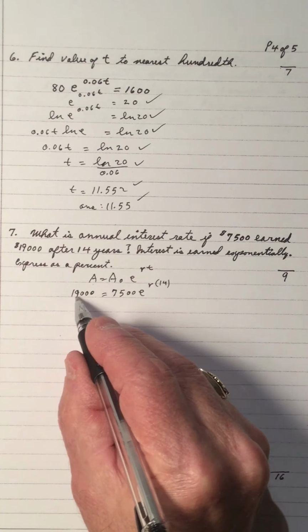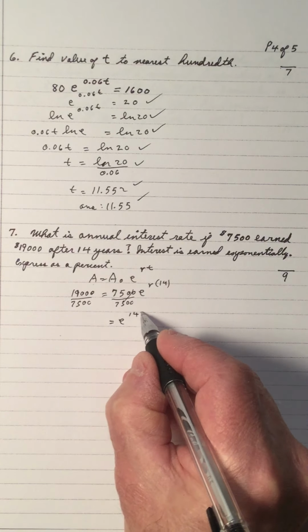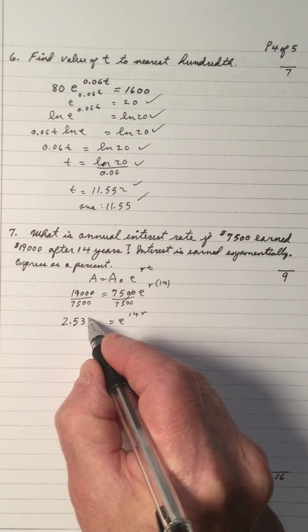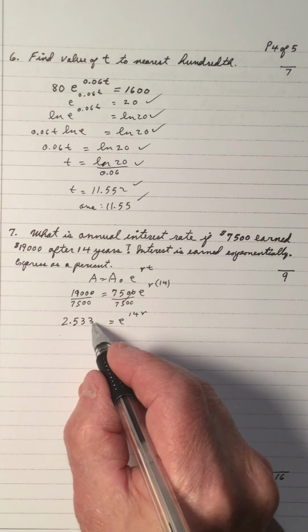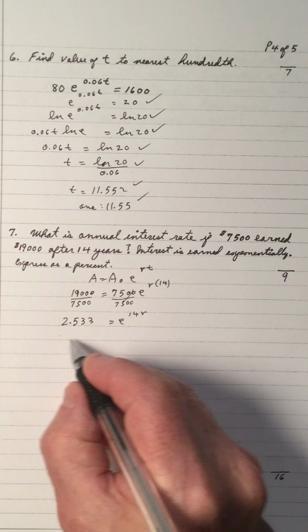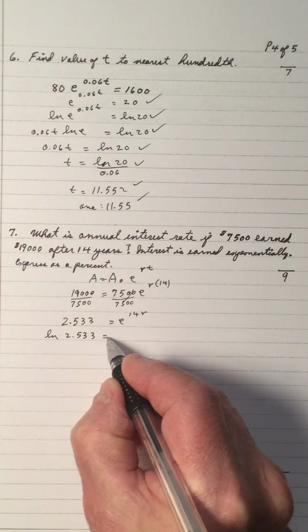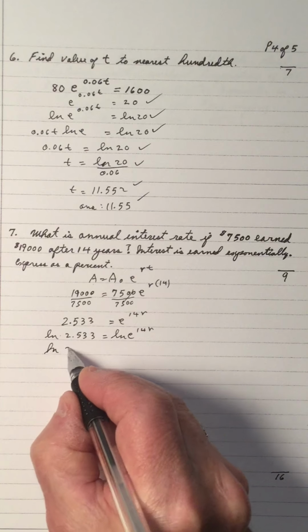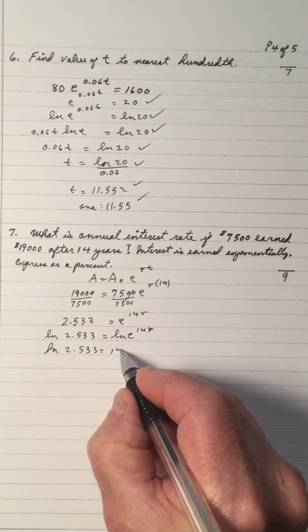So if we divide 19,000 by 7,500, that cancels, so we get e to the 14R equals 2.533 when you divide. Notice I went down to the thousandths place because the further down you go, the more accurate your answer is going to be. So we'll do the ln of each side. And by the power rule, 14R moves in front.